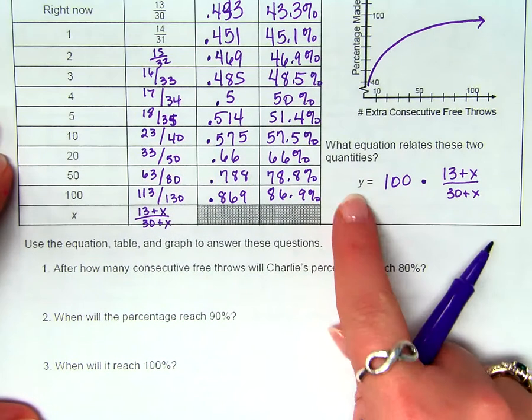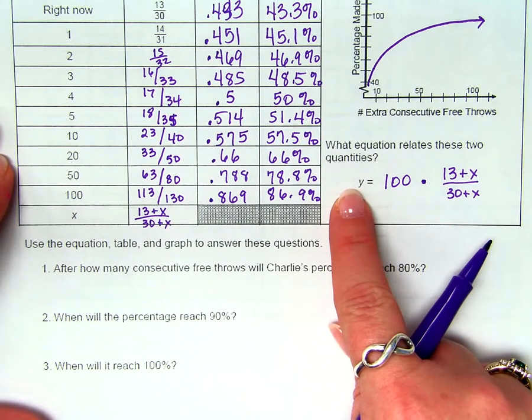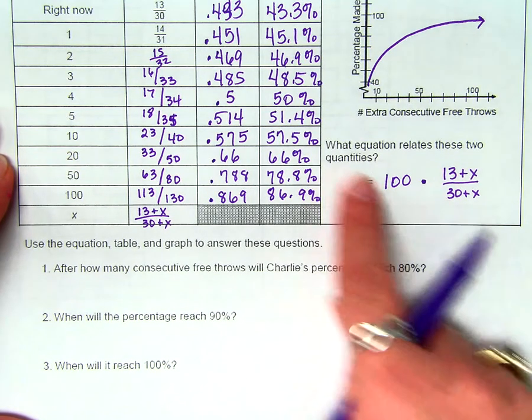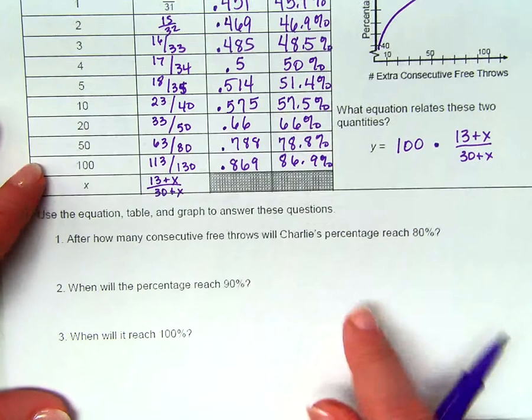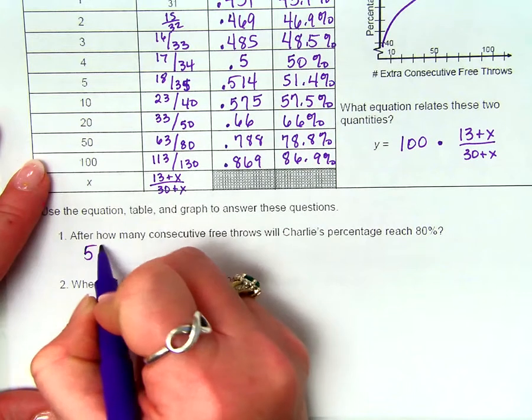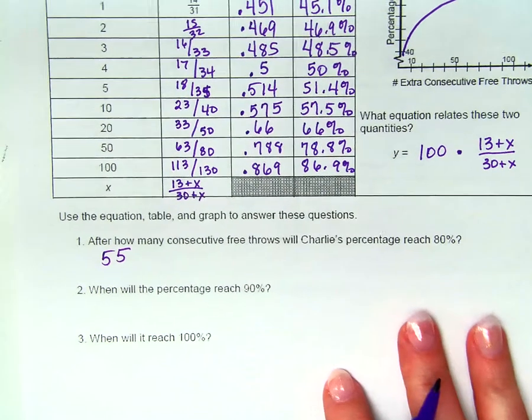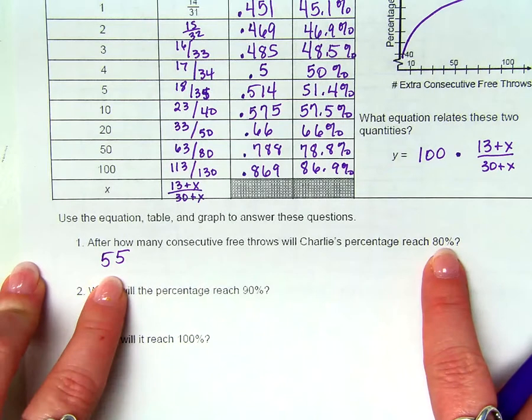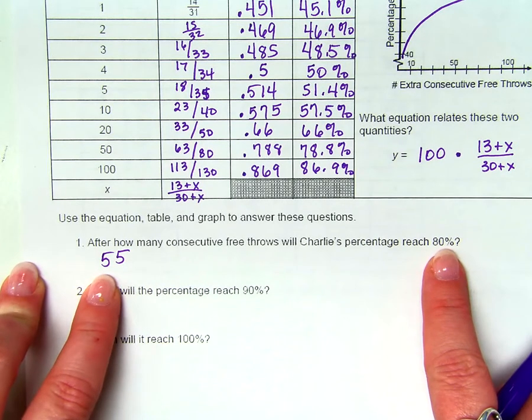How would we figure that out? That would be our y value, right? So we divide both sides by 100 and then cross multiply. Okay? So we would find that that is 55. Or we could even just look at our table, because that's what you guys did, right? You looked at your table to see where does it get to 80. And that's at 55 free throws.